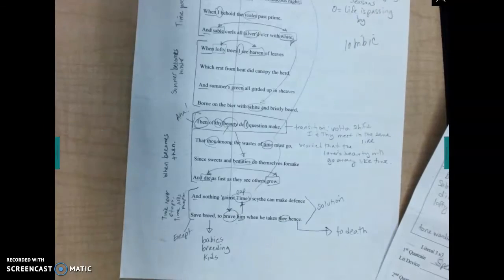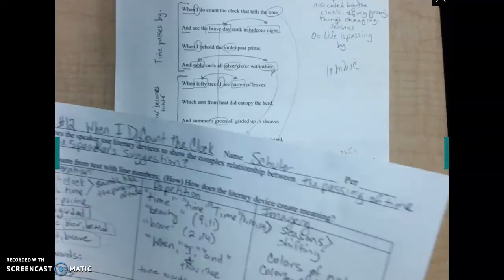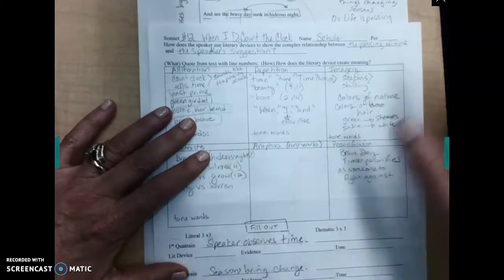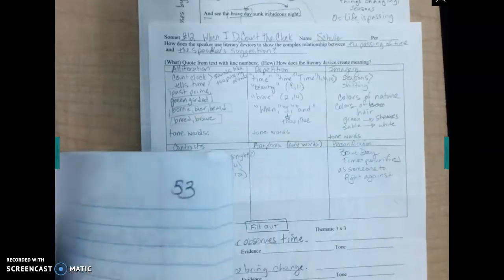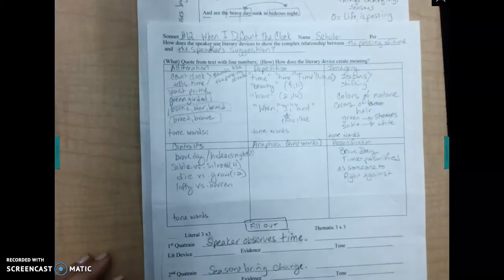Now, when you write your essay, you get to have everything in front of you. You get to have your sonnet, number 12. You get to have this. You get to have your new words and your language and your vocabulary wheel and all of that. All right, you're going to get the whole class period.